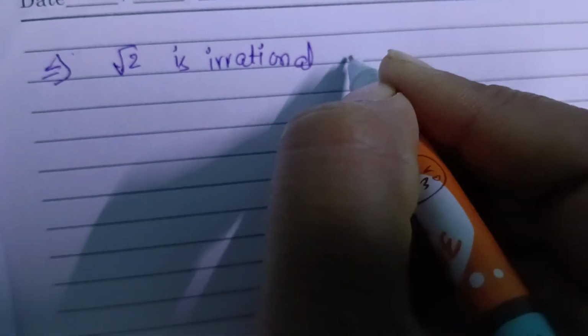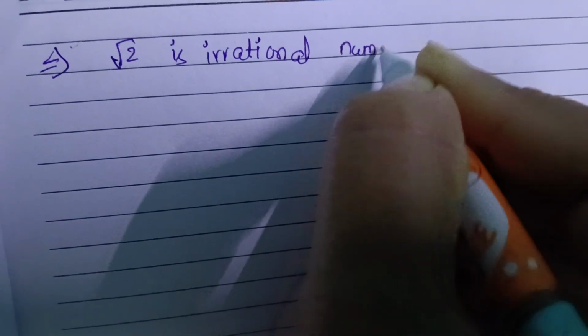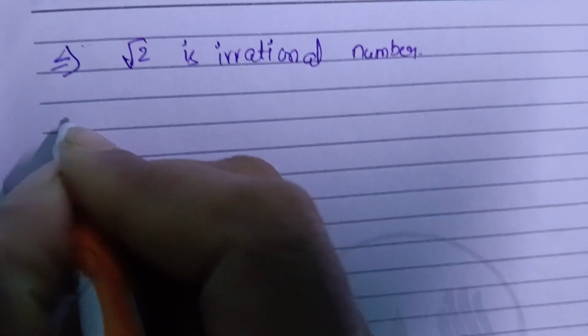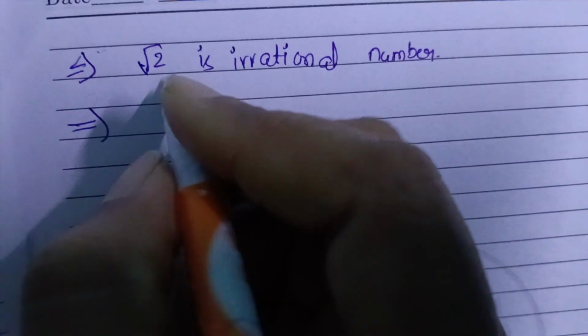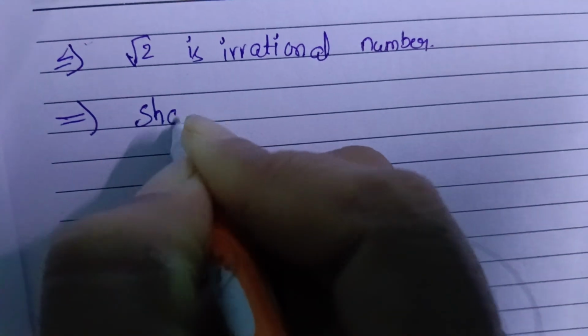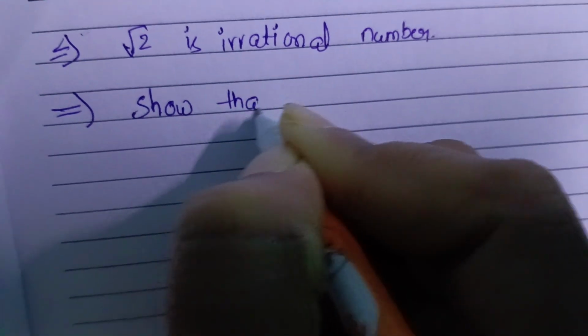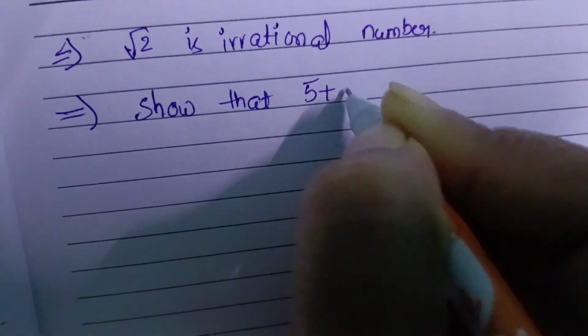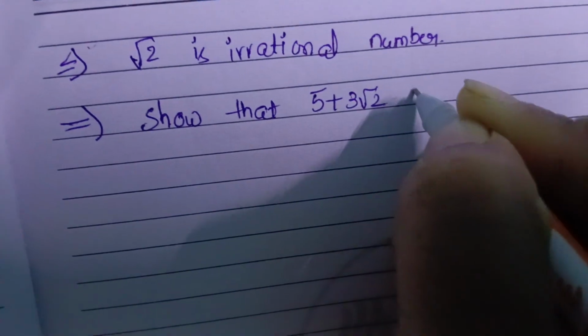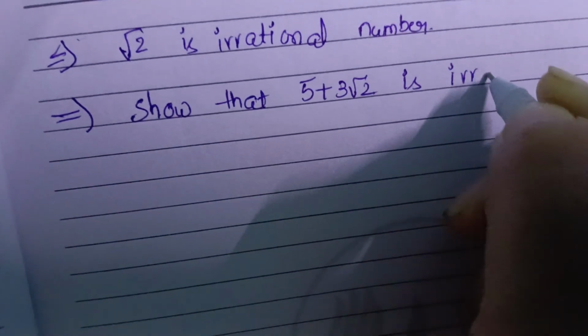Okay, children, I have already told you in the previous class about the proof of irrational numbers. We have already discussed that root 2 is irrational, right? In our real numbers class, we have proved that root 2 is an irrational number. So based on this only, they have asked one more question: show that 5 plus 3 root 2 is irrational.